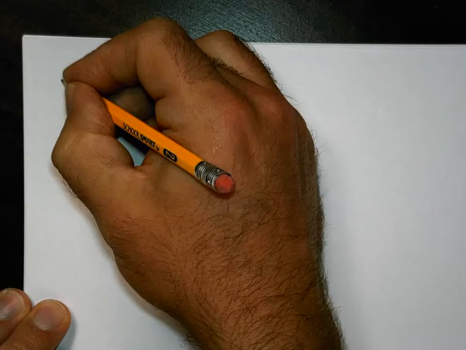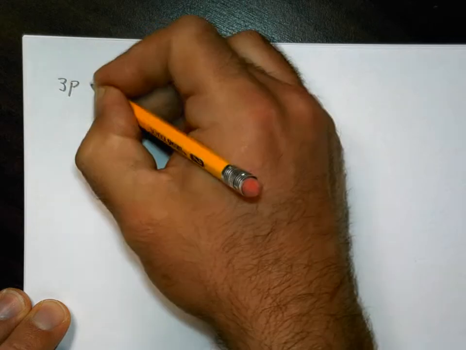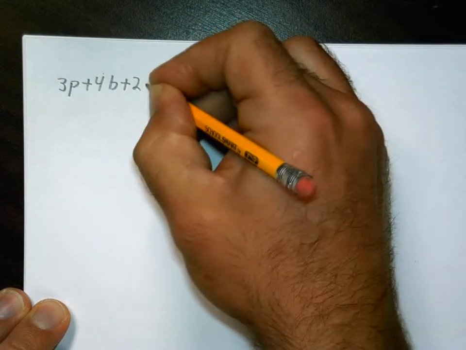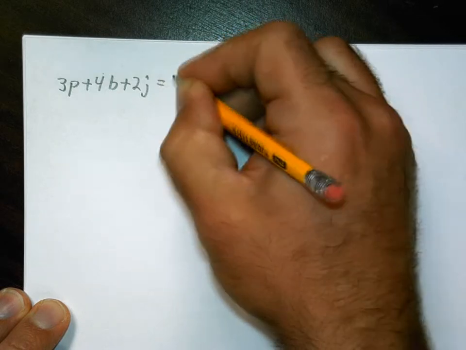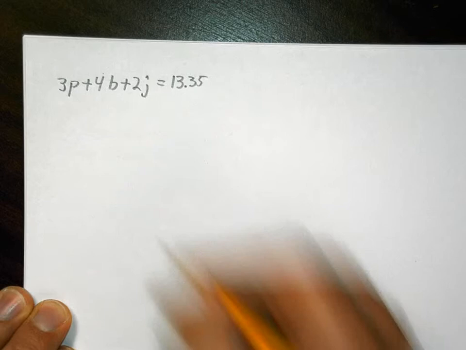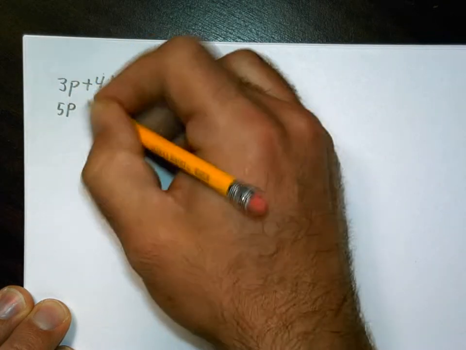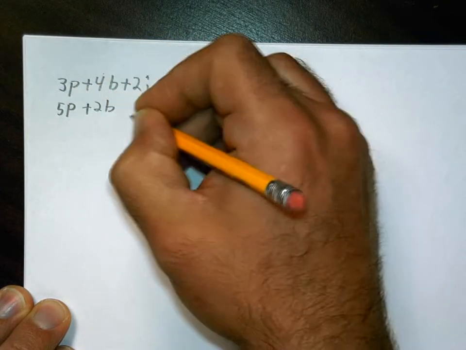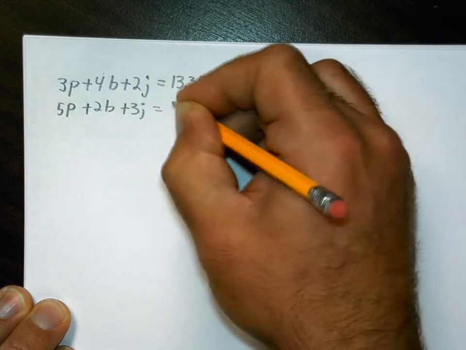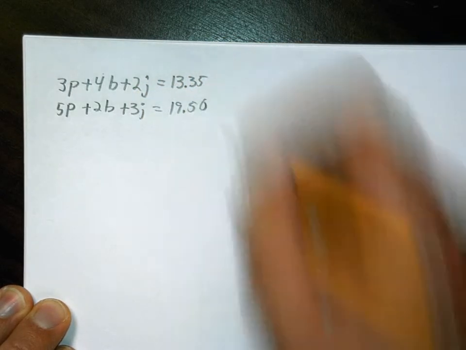Our first equation: 3 slices of pizza plus 4 breadsticks plus 2 juice boxes costs $13.35. 5 slices of pizza, 2 breadsticks, 3 juice boxes cost $19.50.